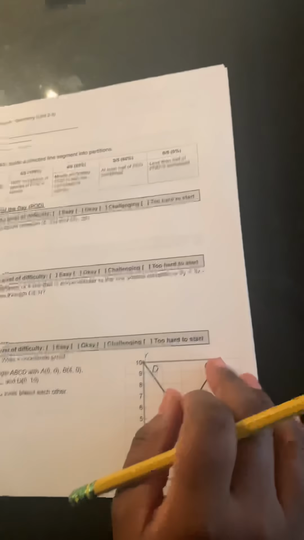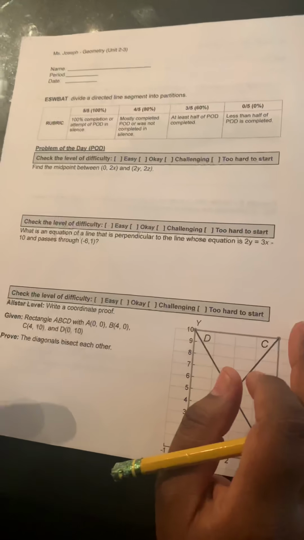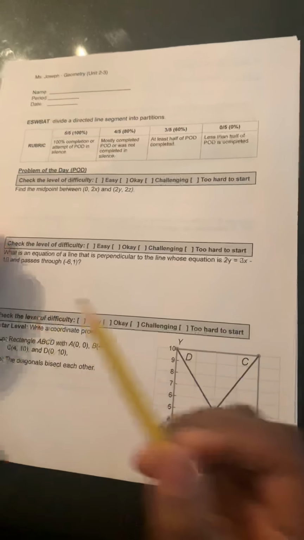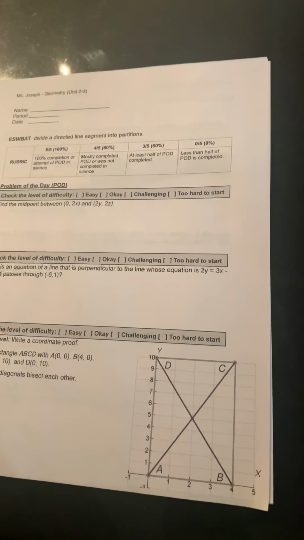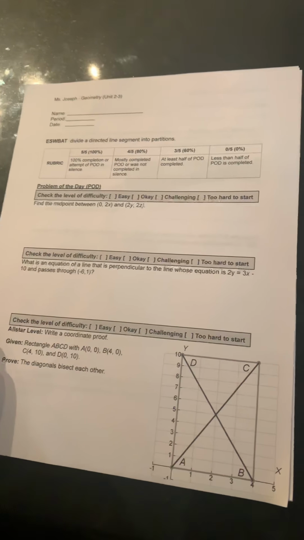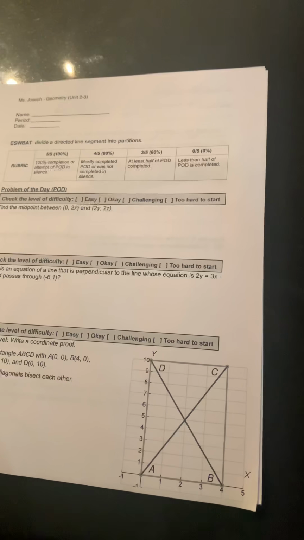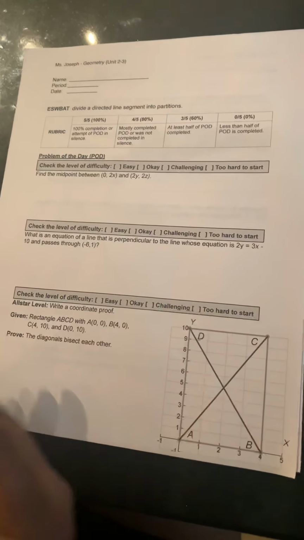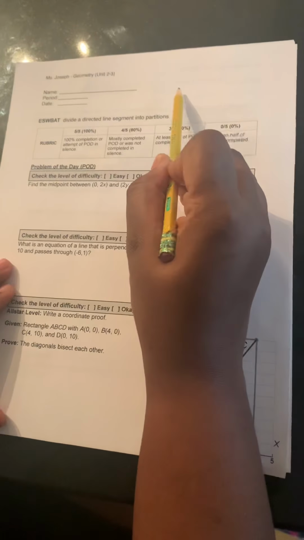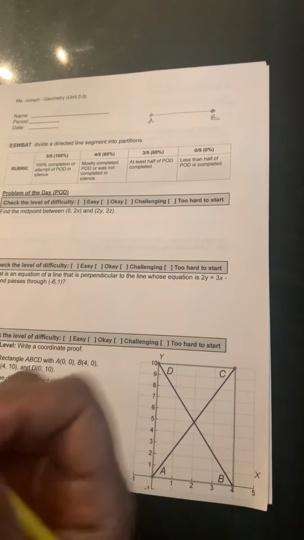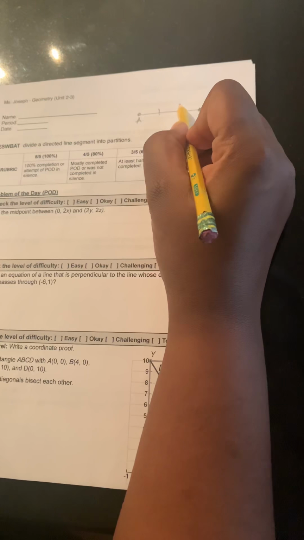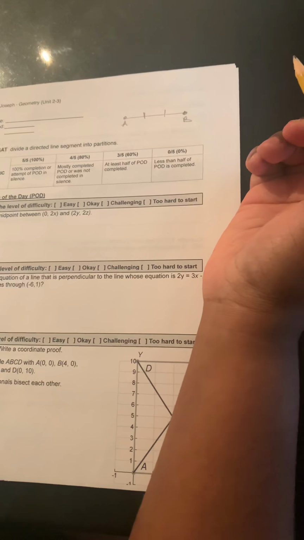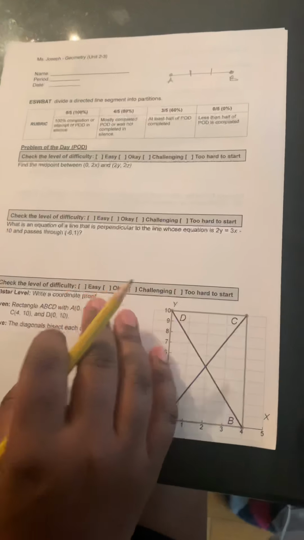Okay, so now that we have reviewed the POD from the previous lesson, that brings us into our new lesson 2-3 on dividing directed line segments into partitions. For those of you who do not know what a partition is, it's just a part of. If I drew a segment here, segment AB, to partition the segment means that I am dividing the segment into various parts. That's all that means.